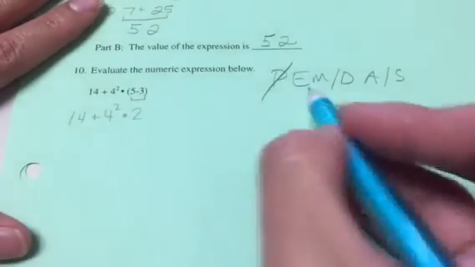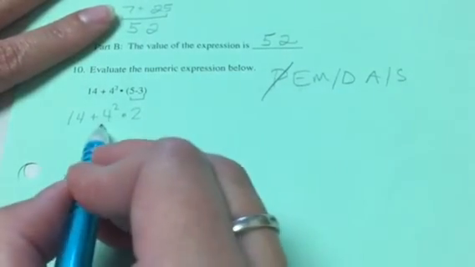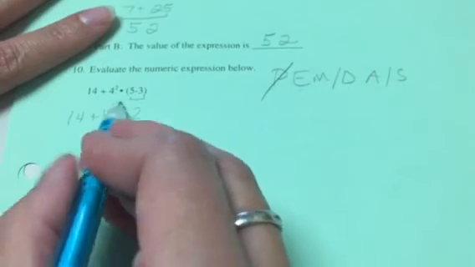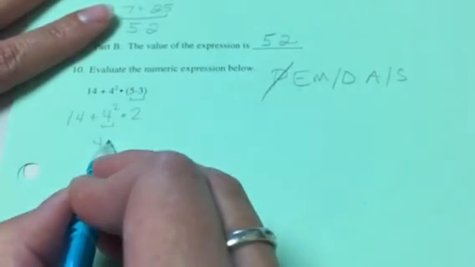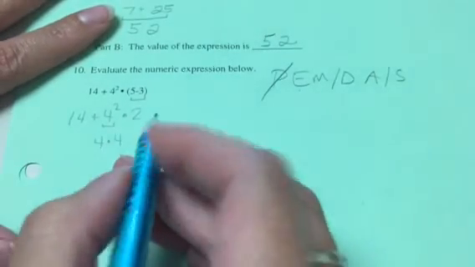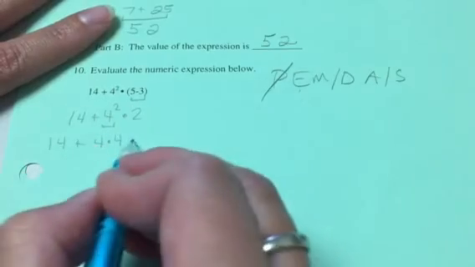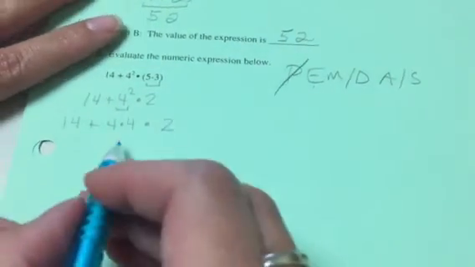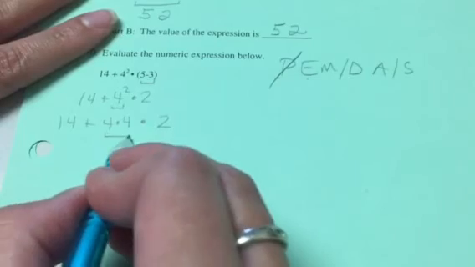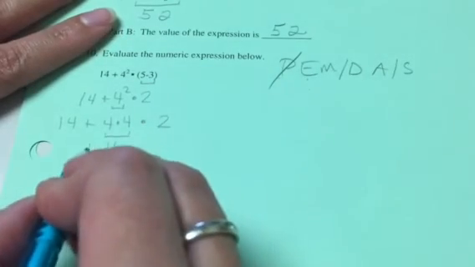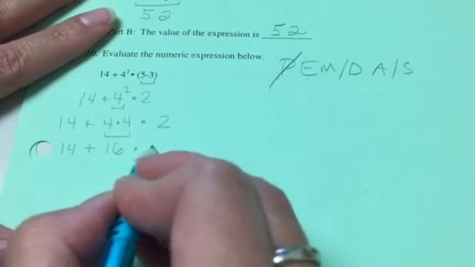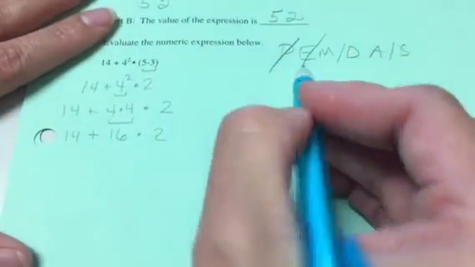We did that. The next step is to do exponents. Well, there's exponents right there. 4 squared, that bossy exponent says write 4 2 times. I have to bring everything else down. And 4 times 4 is really 16. All right, so I'm done with exponents.